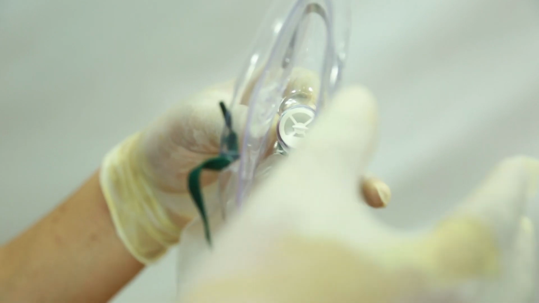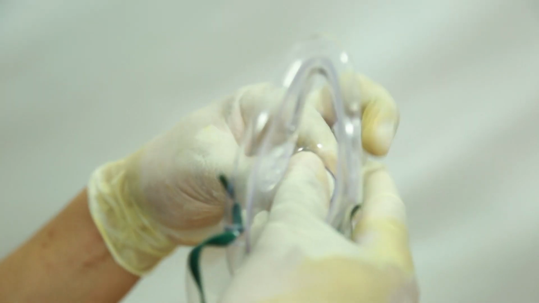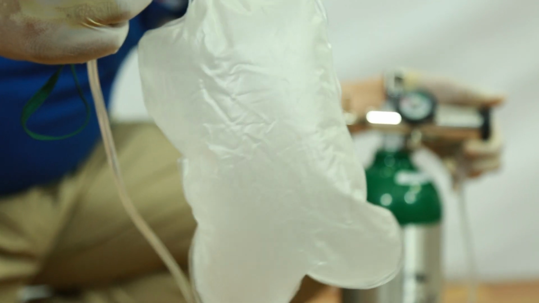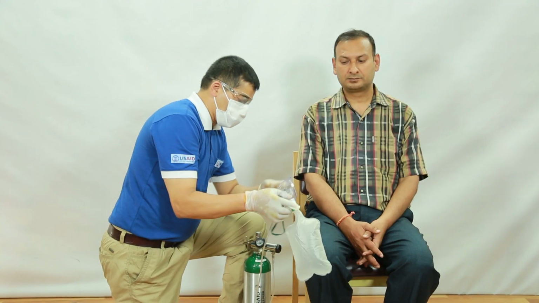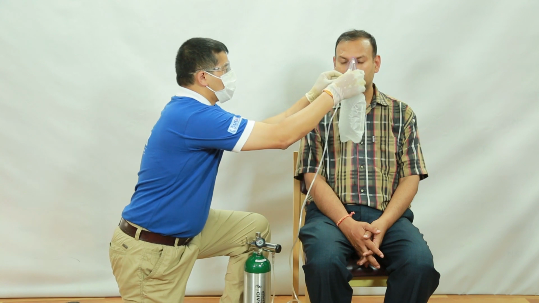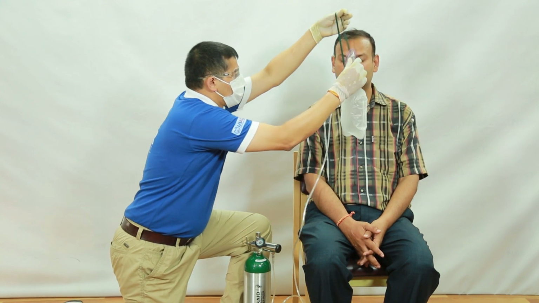Non-rebreather mask. Face mask with an oxygen reservoir bag and one-way valves. Requires a tight seal to ensure high oxygen concentration delivery, 10 to 15 liters per minute. Oxygen delivered, approximately 80 to 95% oxygen concentration.